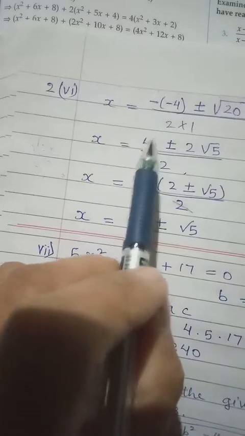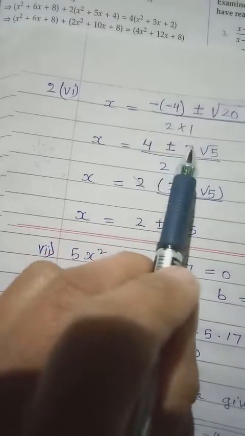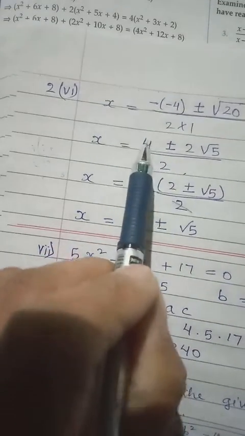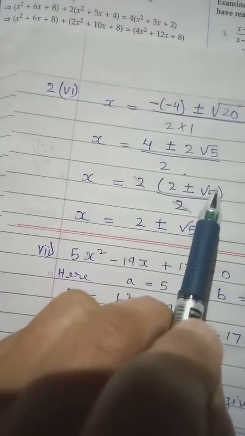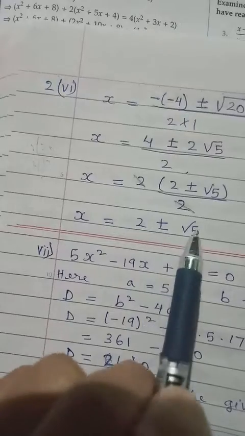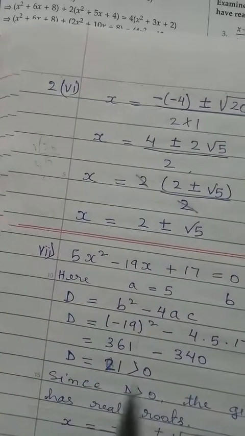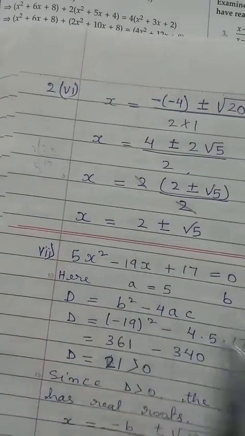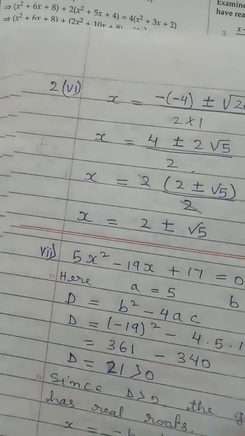So here 4 we can take common, 2 into 2, take common 2. Then here 2 plus minus root 5. 2, 2 cancel. So x equal to 2 plus minus root 5. One has root, one has no root. We cannot plus, we cannot minus. Let it remain like that.